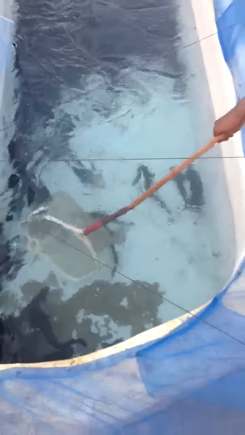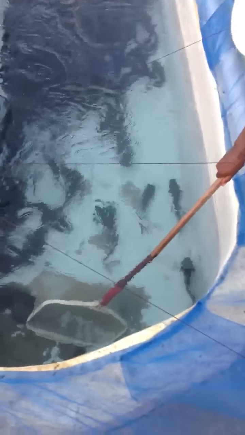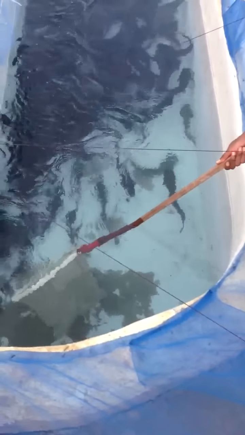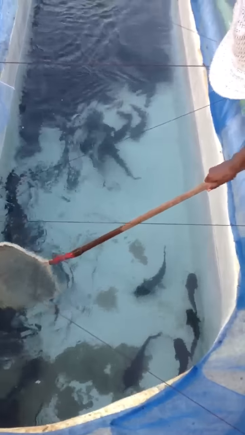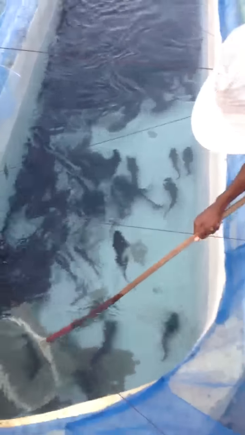If you notice, the pond bottom is very clean. The pond bottom is actually very, very clean. And this is due to the self-cleaning ability of the pond. This pond is not cleaned. The pond is self-cleaning 100%. And for such a density of fish, that's an extremely clean bottom.